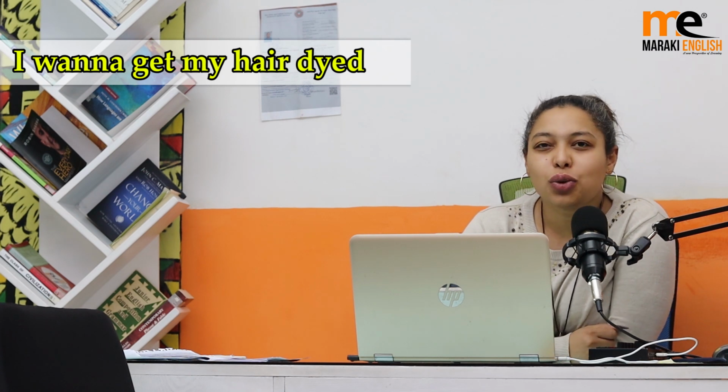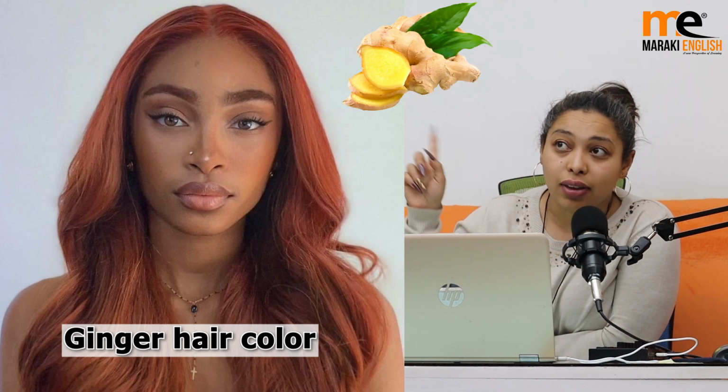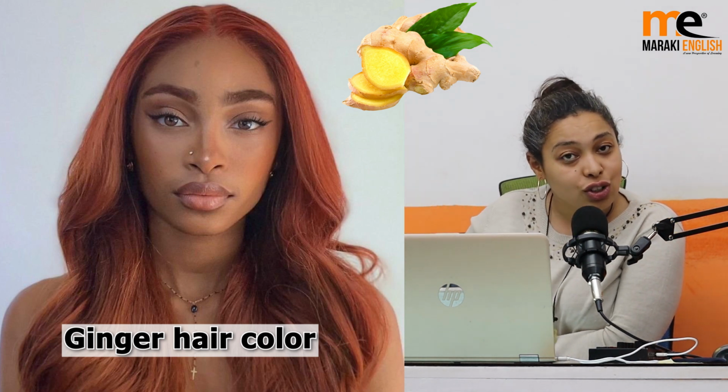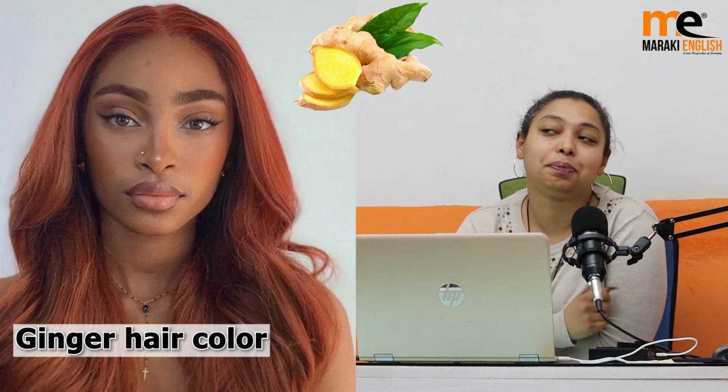Okay, so the third one, and that is not as common as the first two, is ginger. Ginger is a lightish color, lightish red. It's light, and not a lot of people have this hair color. But ginger also means this. And we boil it for tea and we use it as a spice in food. But both of them, ginger and ginger, have different meanings.